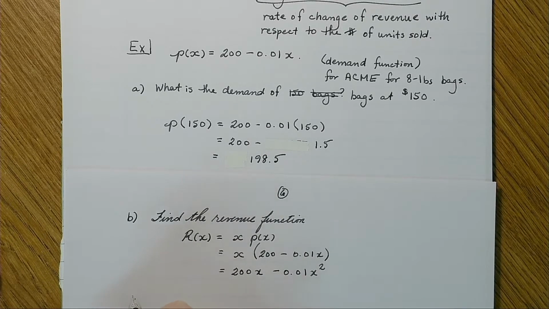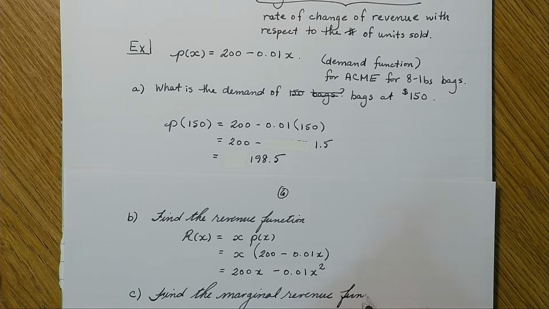And then we'll do C, which is find the marginal revenue function when x equals, let's say, 3,000.